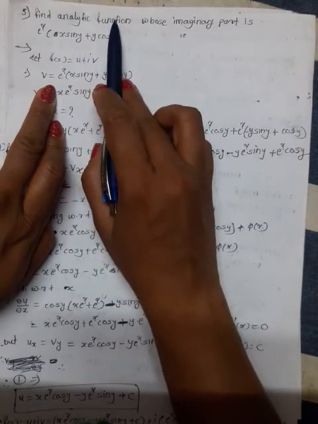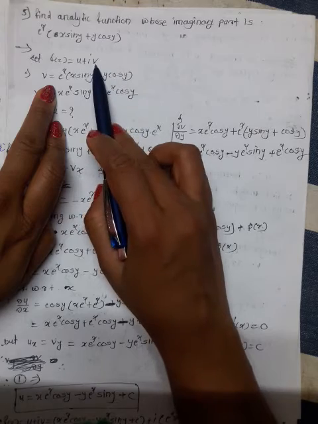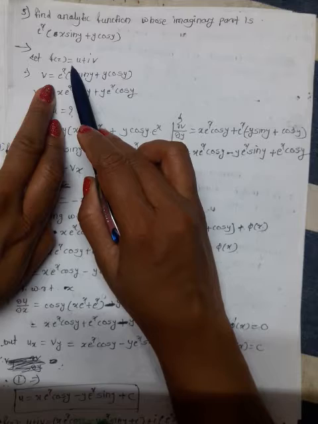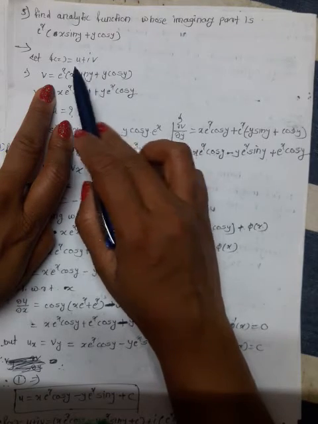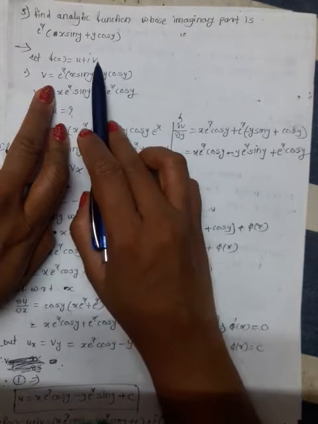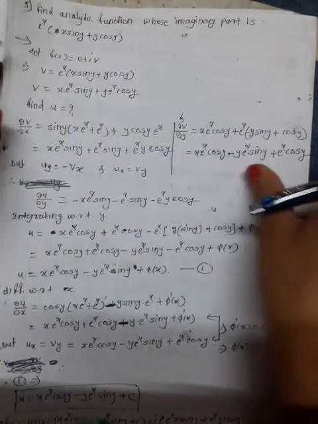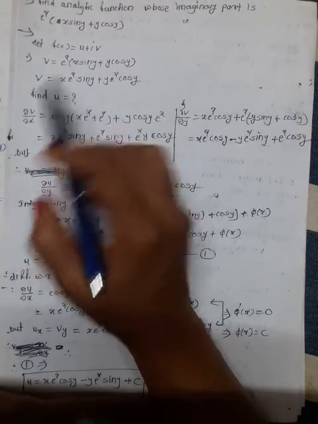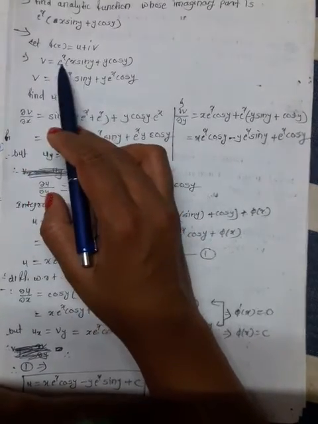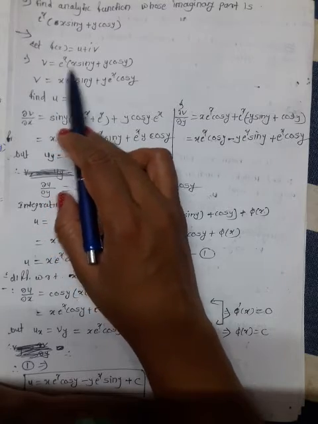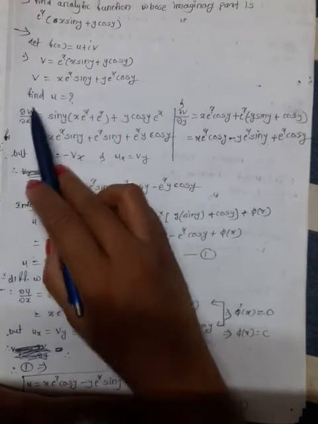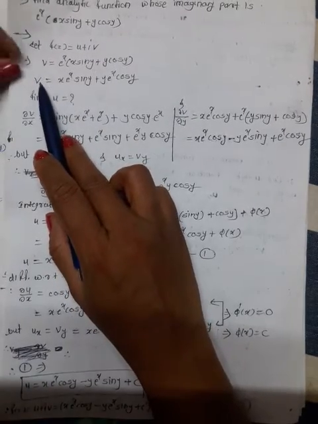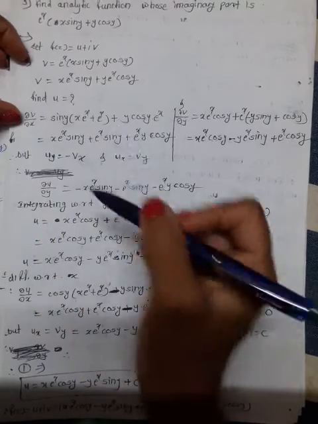Find the analytical function means we have to find u, the other variable. In the earlier example u was given and we found v, and in this example v is given, we have to find u. The similar process. Let us start. v is equal to this. Taking e raised to x inside the bracket, we get this. Our question is find u. Now take the derivative of v first with respect to x and with respect to y.